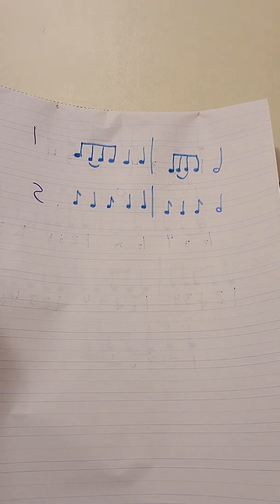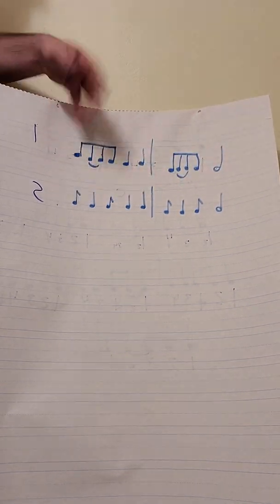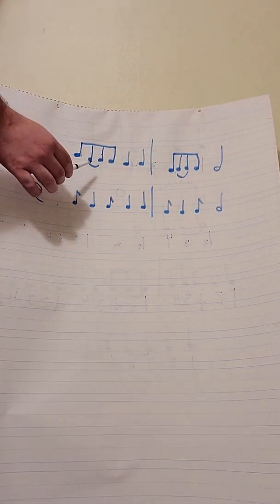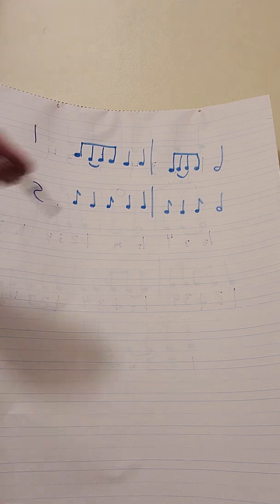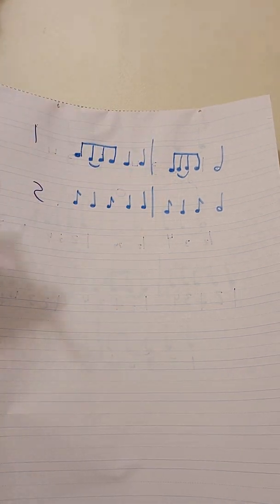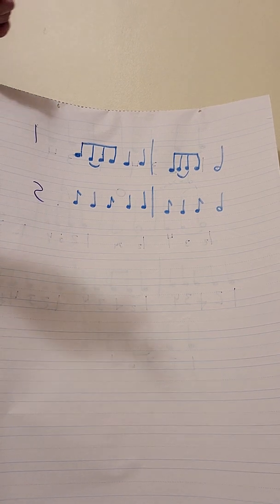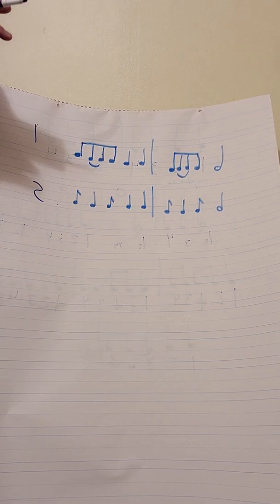Let's look at line 1 first. Like I said, syncopation is all about ties. You notice in measures 2 and 4, you have a tie between the second and third eighth notes. What these tied eighth notes are doing is taking two half beats, adding them together, and making one beat.